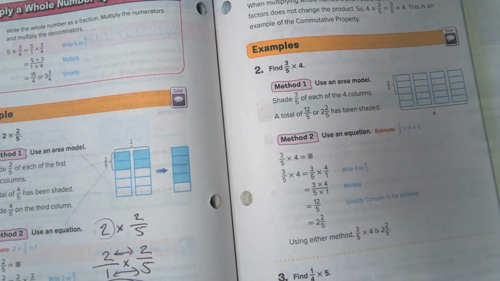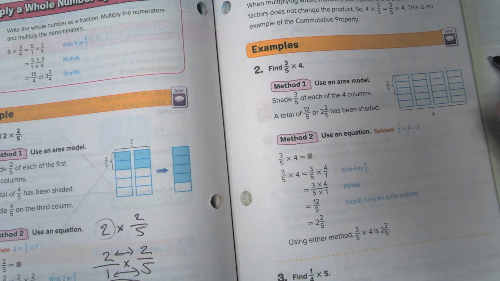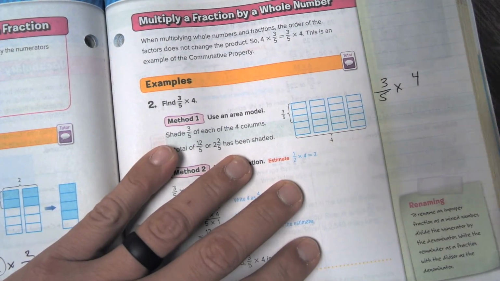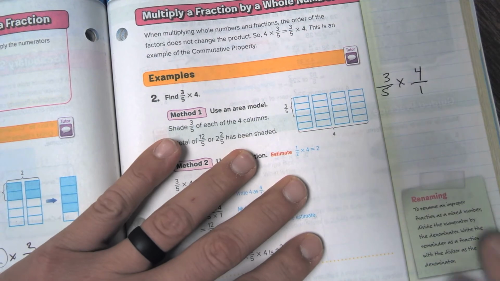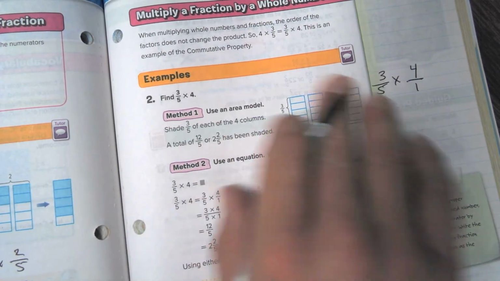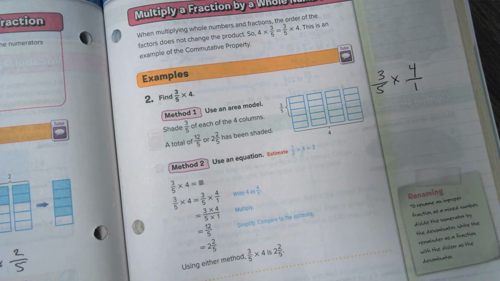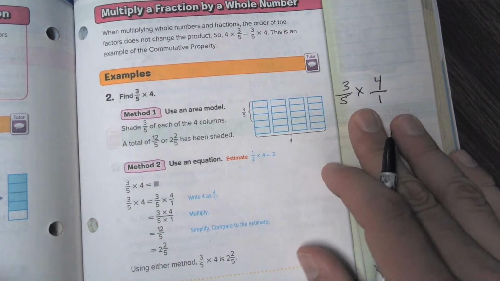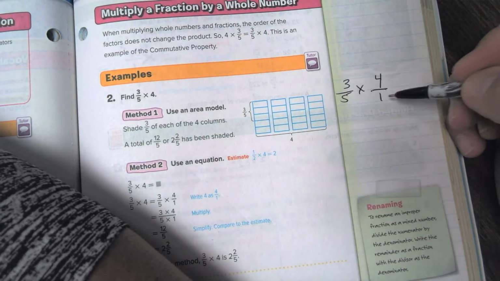So it's 3/5 times 4. Nothing changes. It's just the order changed. So you're still just multiplying. So if we have 3/5 times 4, remember 4 goes over 1 in a fraction because all whole numbers go over that. But like I said before, you can use the model if you want to. That's totally up to you guys. I prefer this way. So I do 3/5 times 4 over 1.